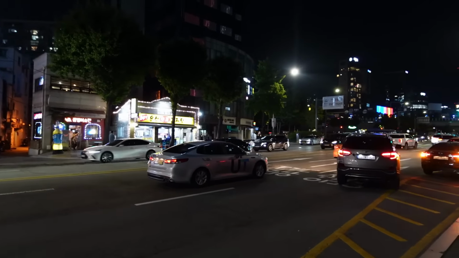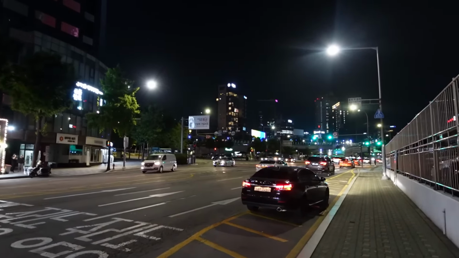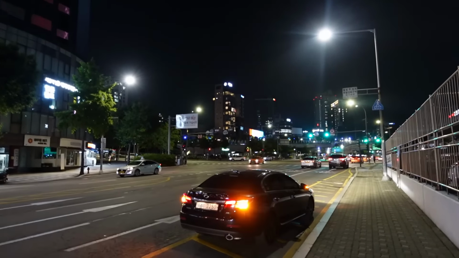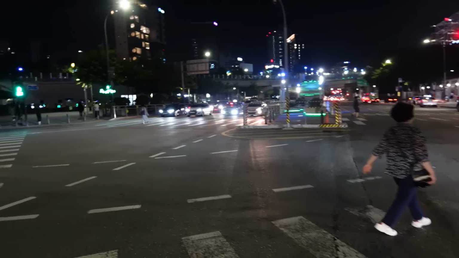Fantastic. Yeah, it was great seeing somewhere new for the first time. And we're going to show you our base now for the next 4 nights as we visit 4 different theme parks here in South Korea. Oh, blimey, look at this crossing. Like, it's everywhere.